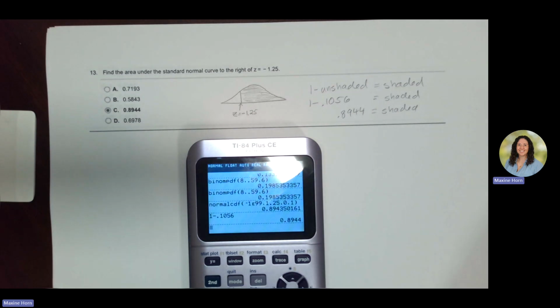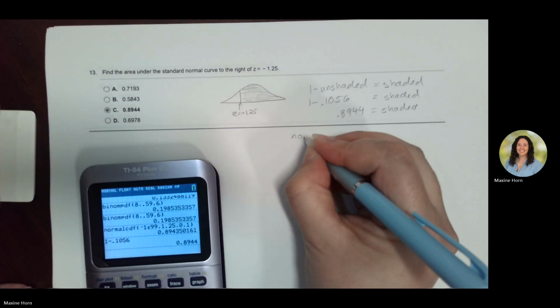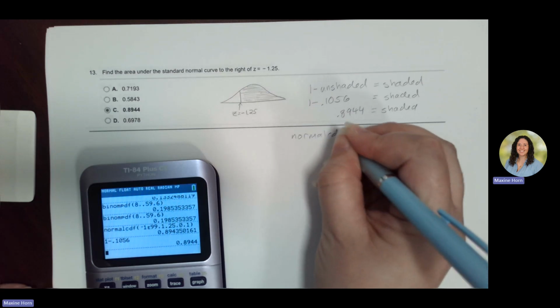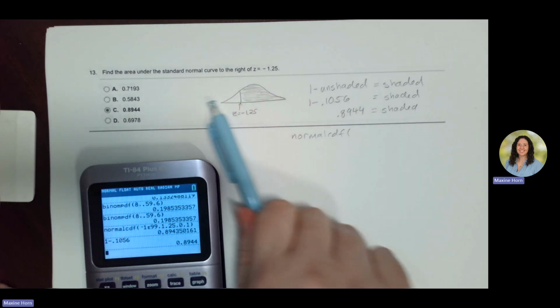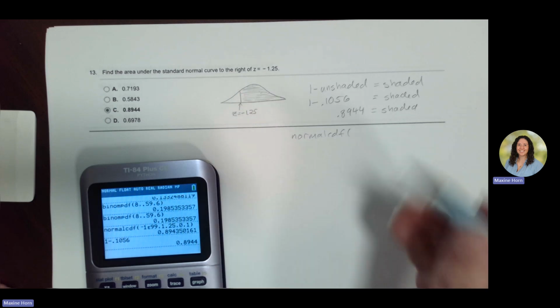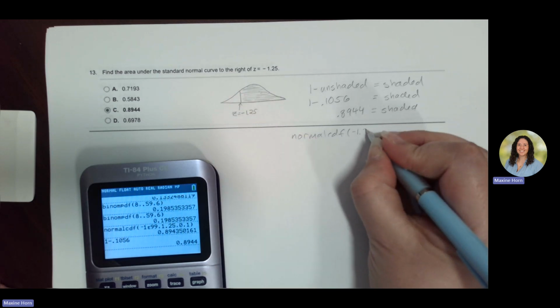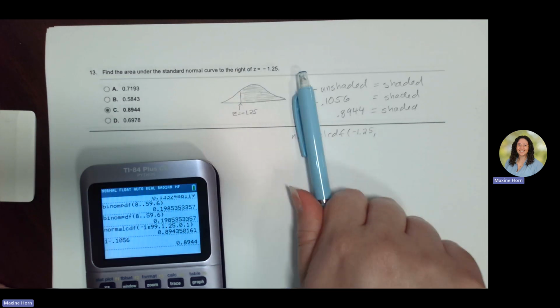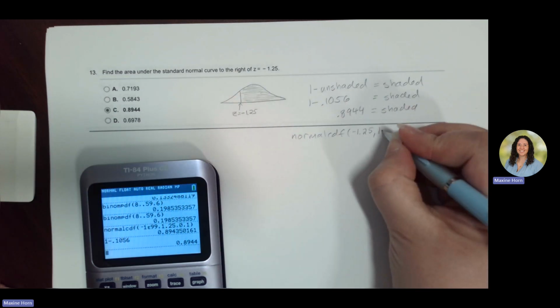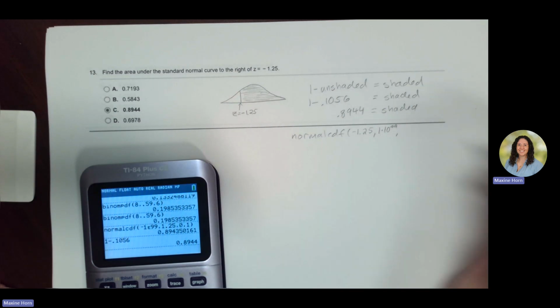Okay. Now, if I were to do this in my calculator, we're going to be doing normal CDF. I have my lower bound, so the left boundary of the shaded region, that z-score is -1.25. My upper bound is the upper boundary of the shaded region. That's 1 times 10 to the 99th.